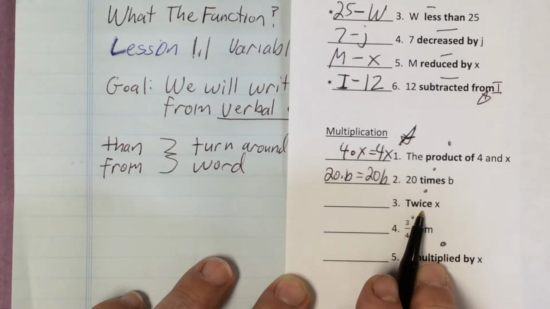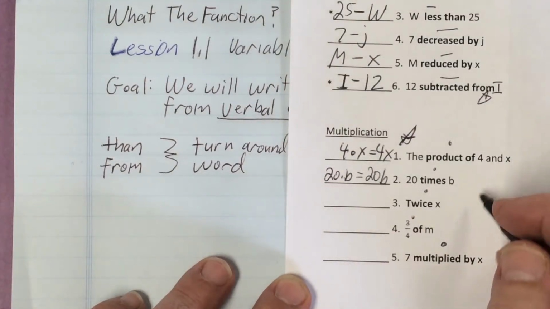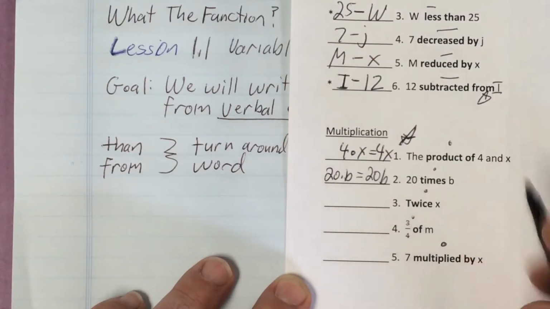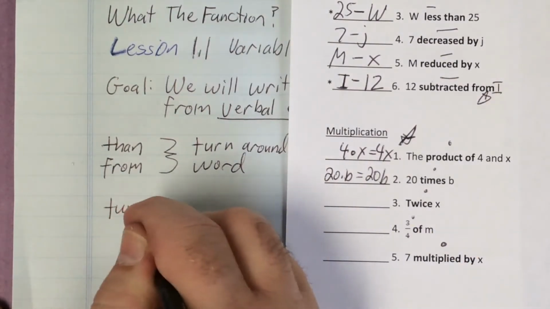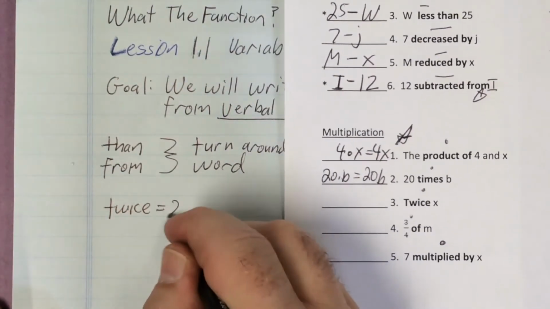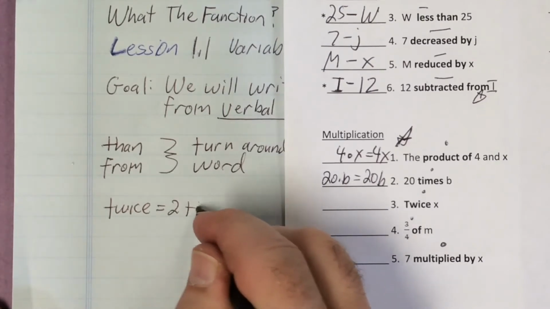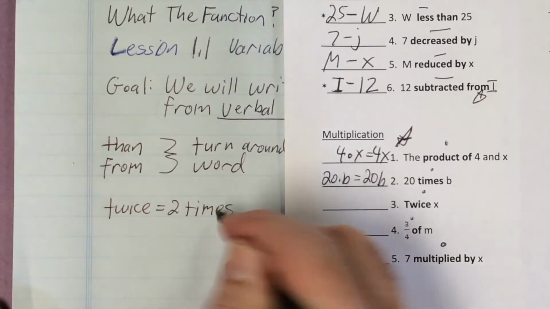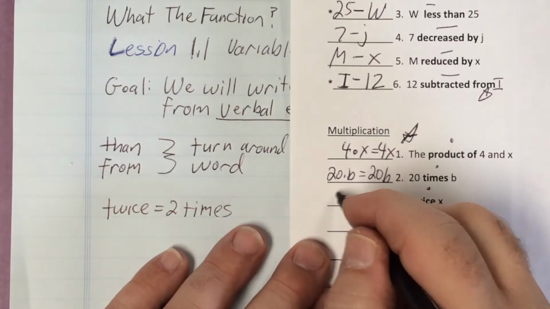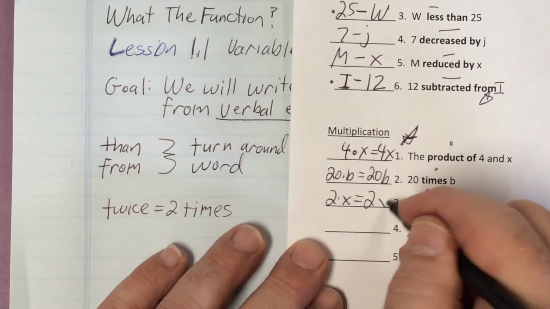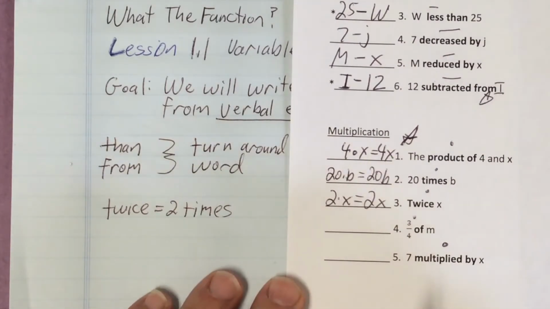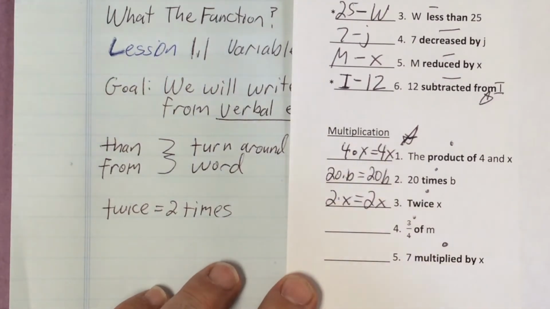Twice x, so when you see the word twice, this has two things going on. So when you see the word twice, this is equal to 2 times. So we can write this now here as 2 times x, or just 2x. That'd be twice x, and that's now done.